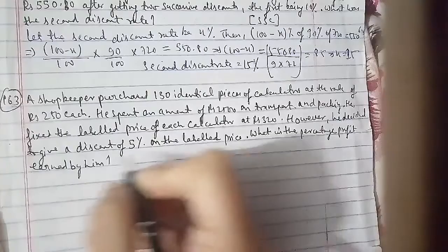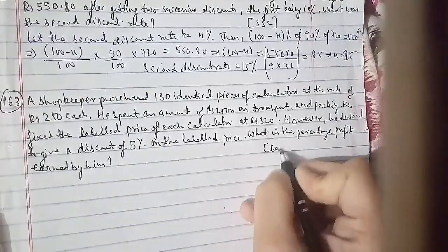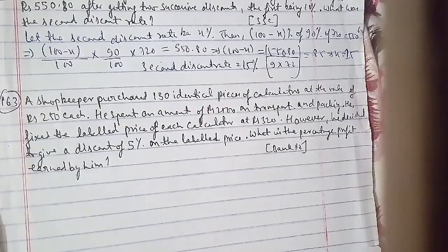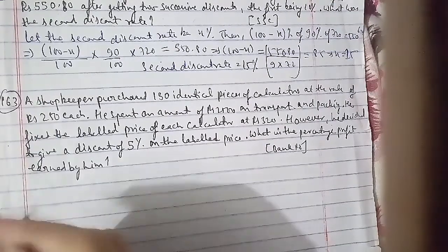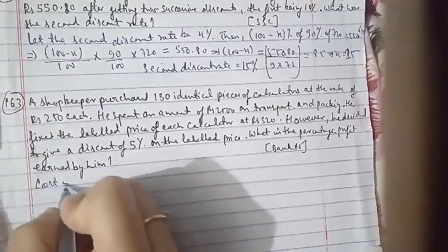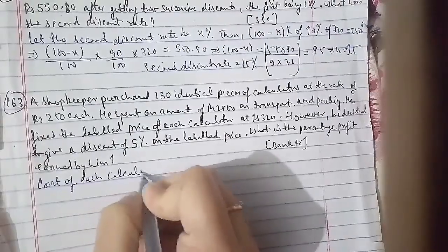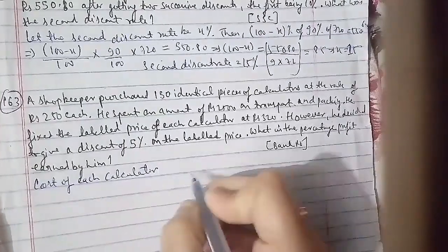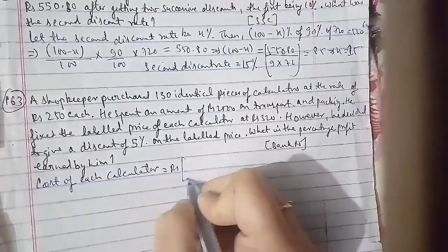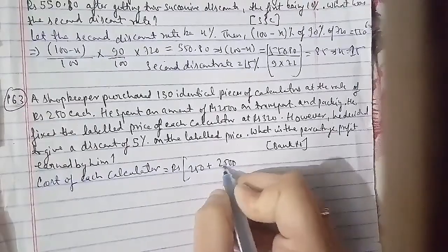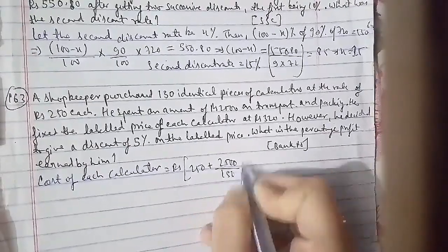266 2 by 3, and selling price of each calculator equals to rupees 95 upon 100 into 320. 5 2s are 10, 5 1s are 5, 5 times 9 are 45, and then again 2 1s are 2, 2 times 6 are 12, so 16. Multiplying it, it will give you rupees 304.